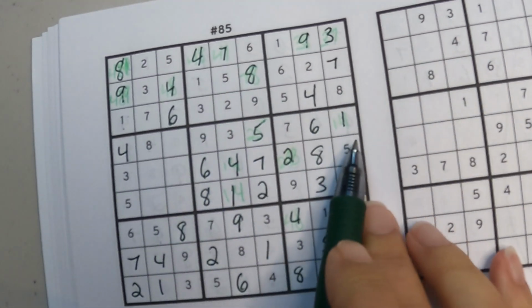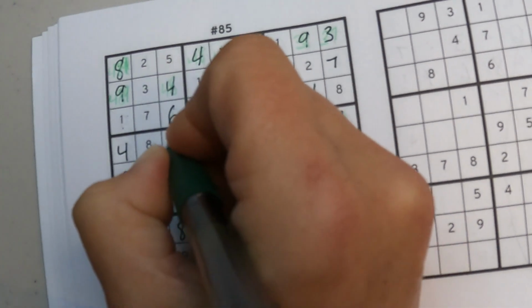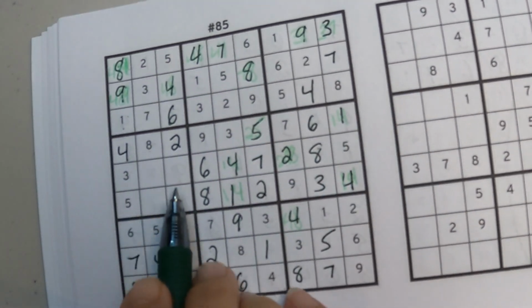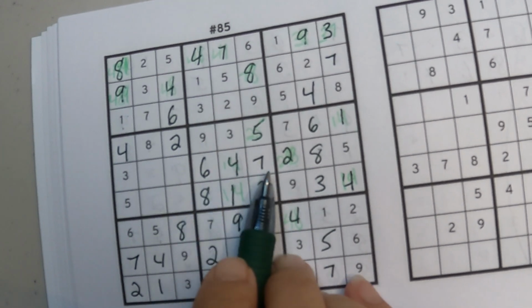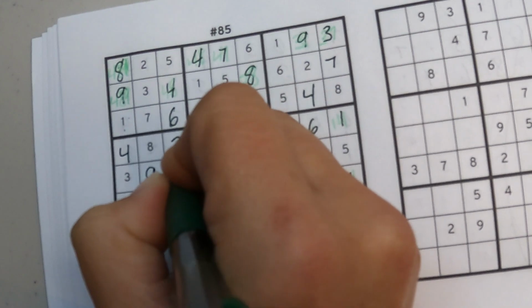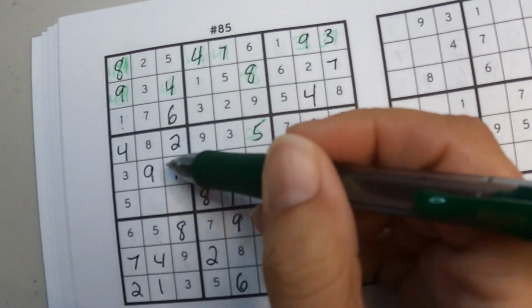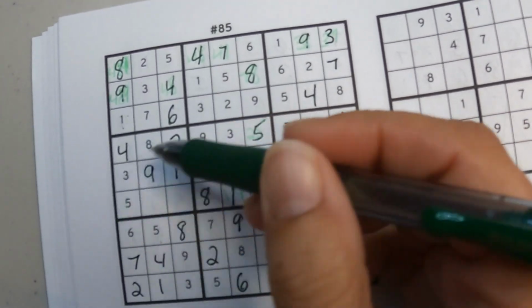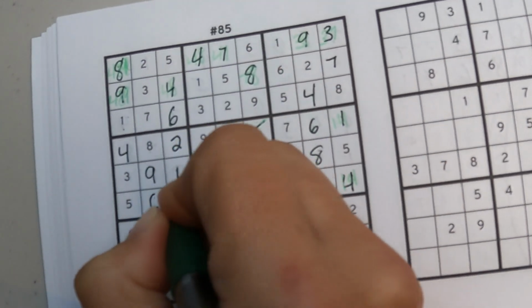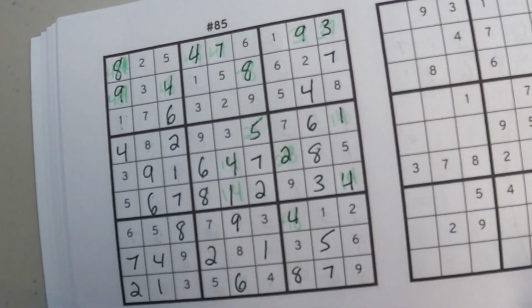For this row, looks like we're missing a 2. For this row, looks like we're missing 1 and 9. We've got a 1 here, so 9 and 1. To finish out this box, 1, 2, 3, 4, 5. We're missing 6 and 7. We've got a 7 here, so 6 and 7.